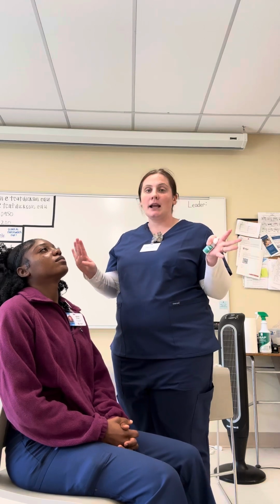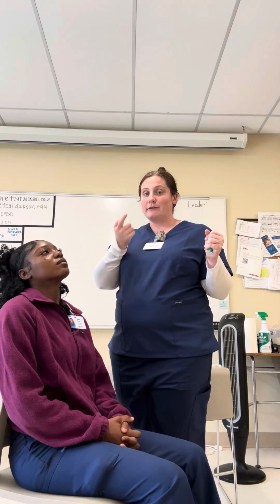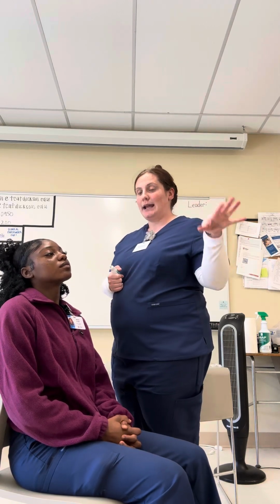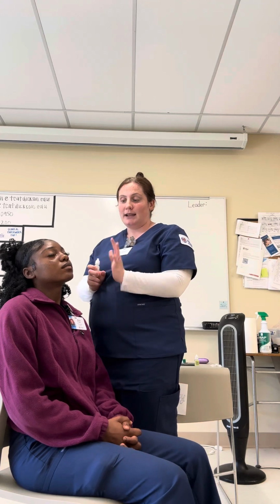And then this is the eye we're going to be doing. I would clean the eye from inner to outer, taking a gauze pad and some saline. Then I'm going to have my gloves on. With my non-dominant hand, I'm going to place a gauze pad on her cheek to catch the drops.